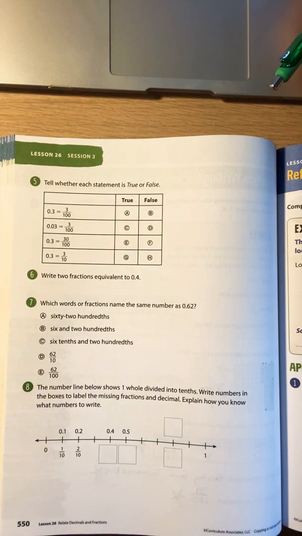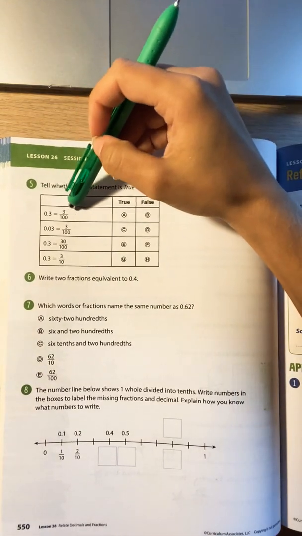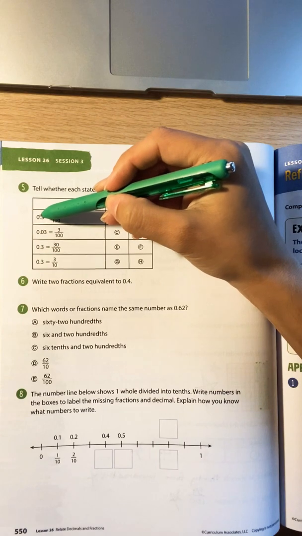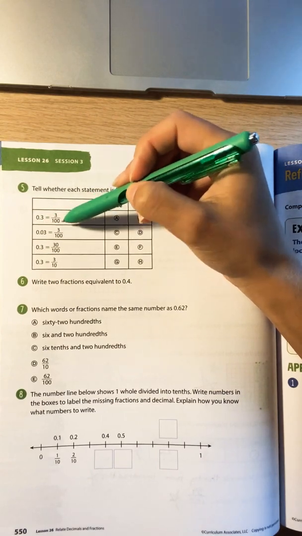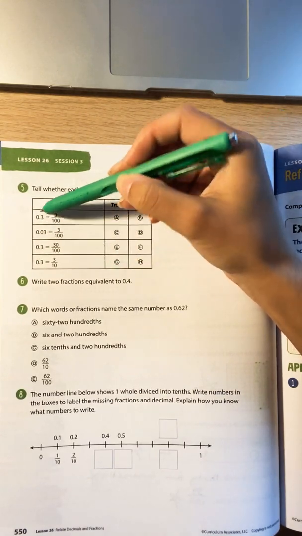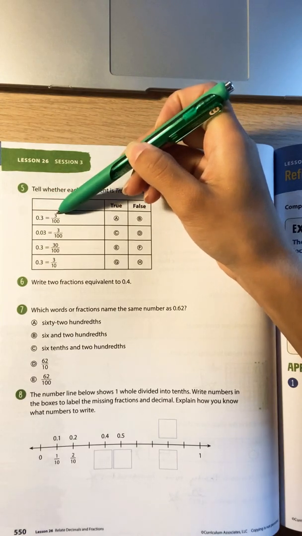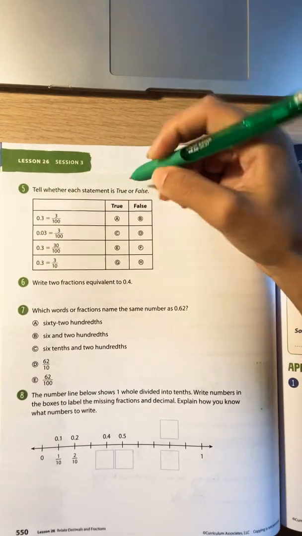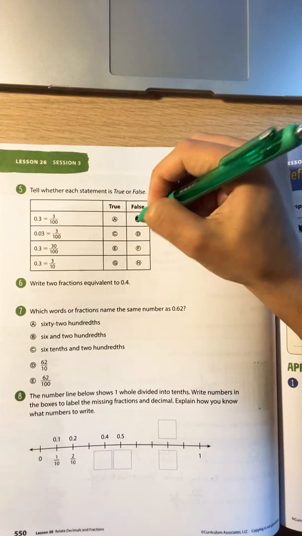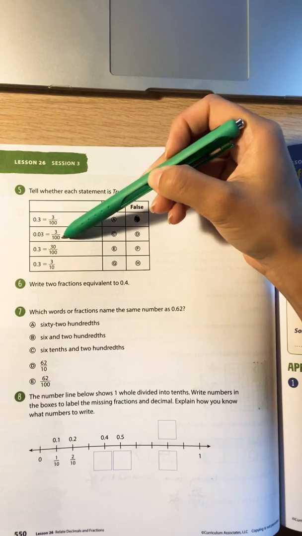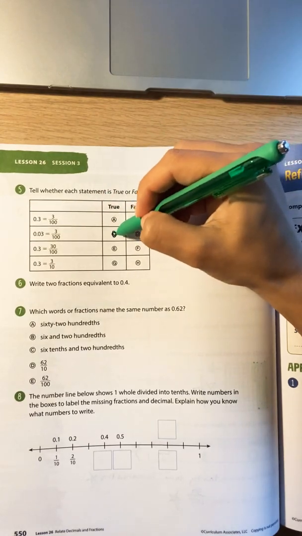So they give us a decimal and they show us a fraction that it's equivalent to. We just have to decide if they're correct or not. Okay, so we're going to say the decimal and we're going to say the fraction and see if they match. This is 3/10, 3/100. Are those the same? No. Okay, 3/100, 3/100. That was the same.